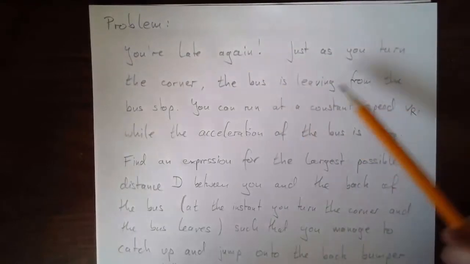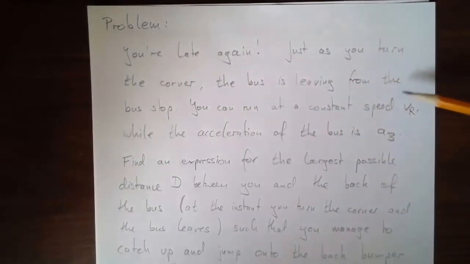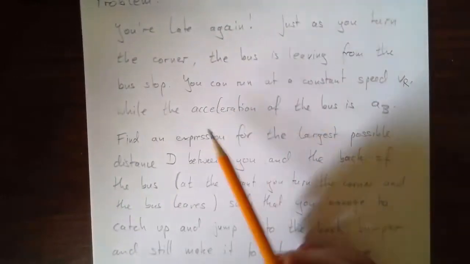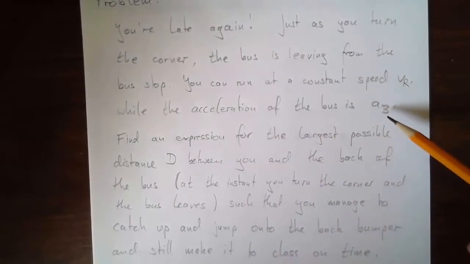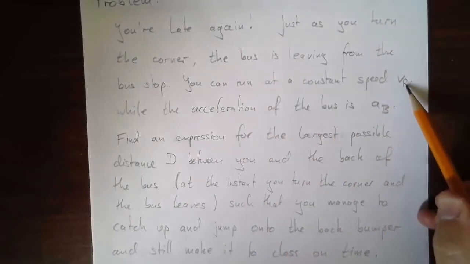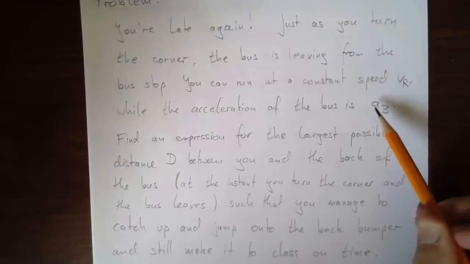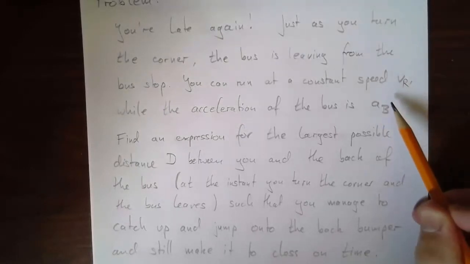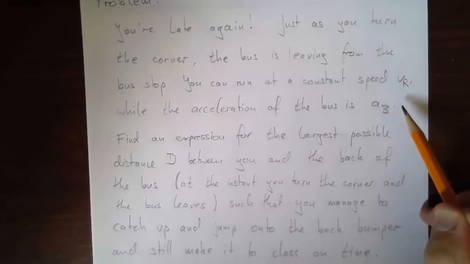You're late again. Just as you turn the corner, the bus is leaving from the bus stop. You can run at a constant speed, v_r, while the acceleration of the bus is a_b. In physics, we like to use subscripts if there's more than one quantity or more than one point in time. You already met t0 or v0.